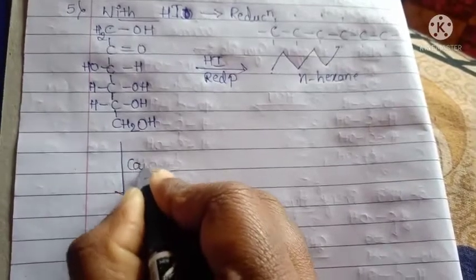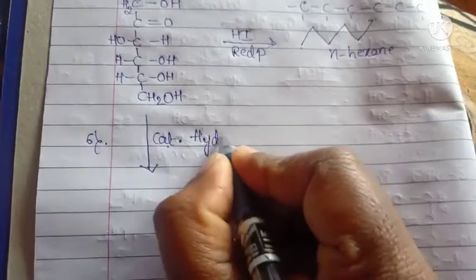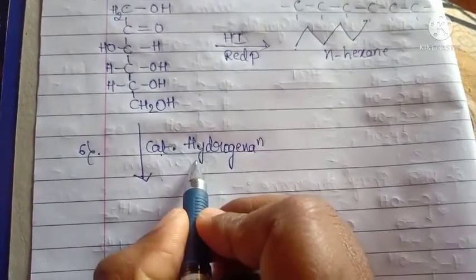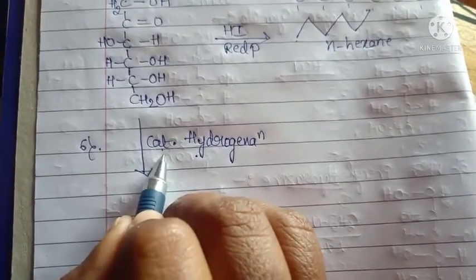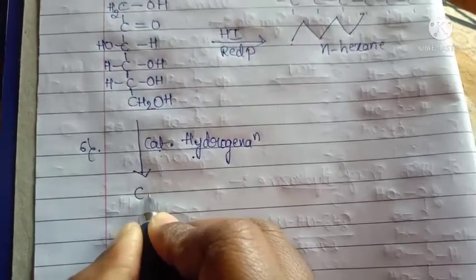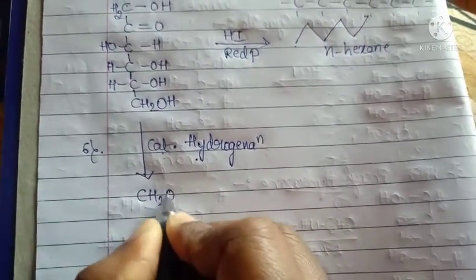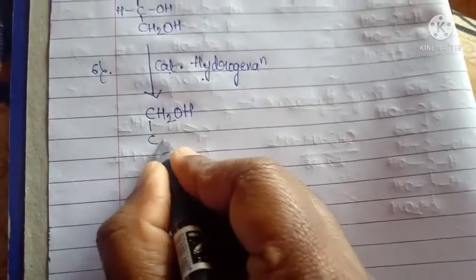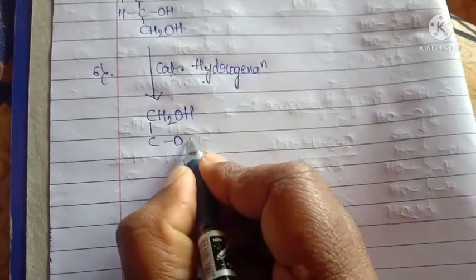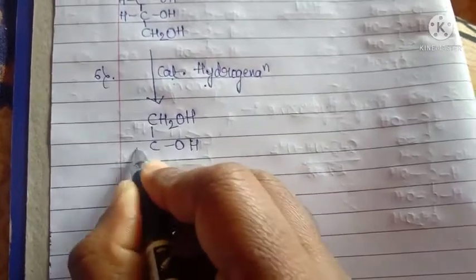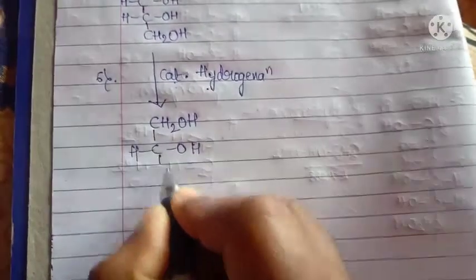The sixth one is catalytic hydrogenation. What is catalytic hydrogenation? Addition of hydrogen, the hydrogen molecule, in the presence of a catalyst. Here the product formed is sorbitol. Sorbitol is a hexahydric alcohol, not a 6 hydric. Hexahydric alcohol is formed.